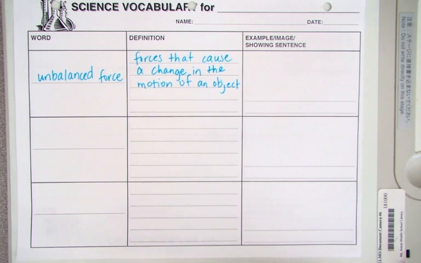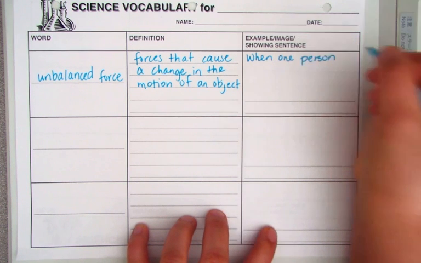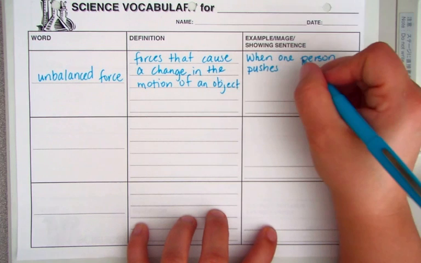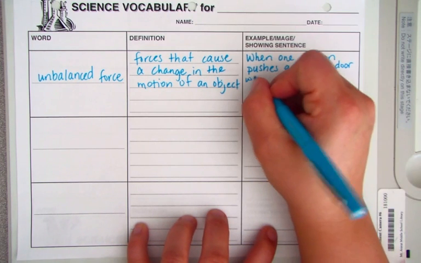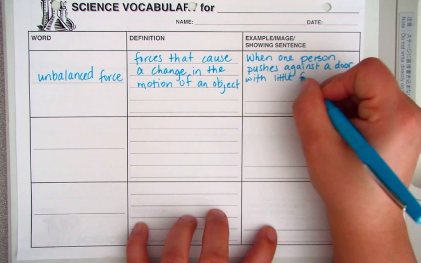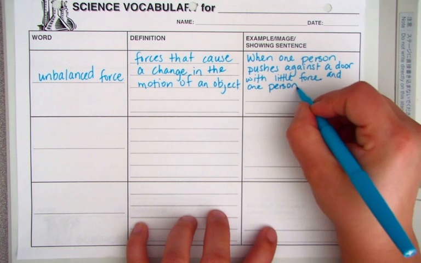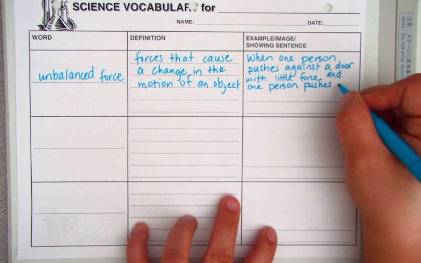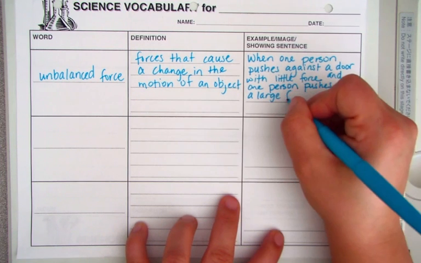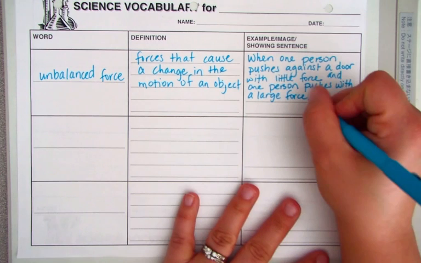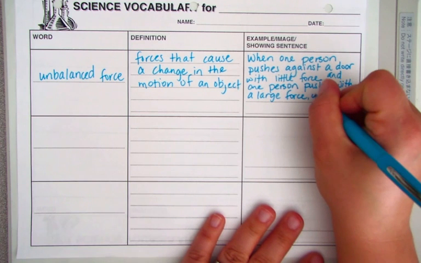And the example sentence could be, when one person pushes against a door with little force, and one person pushes with a large force, and remember, these are opposite forces, so I should make sure I write opposite.